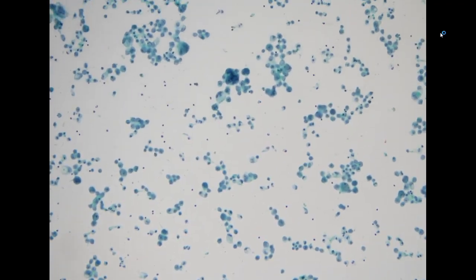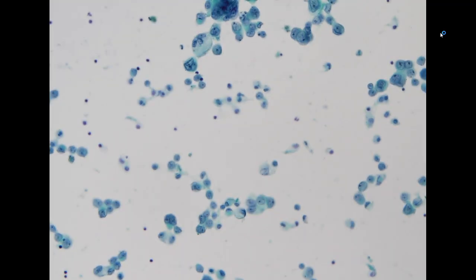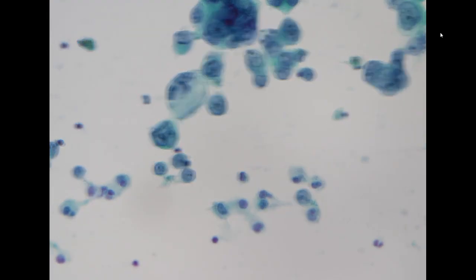Back to one of our most common specimens. This is from pleural effusion. The patient has lung cancer and has been treated. These are very high-grade adenocarcinoma.